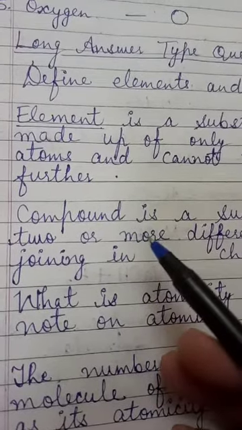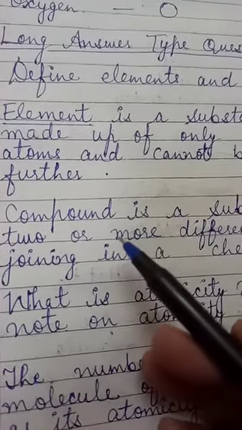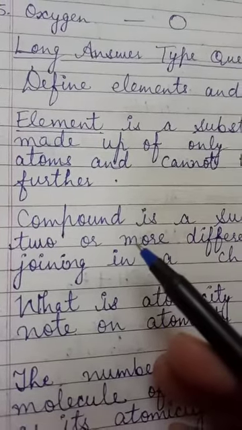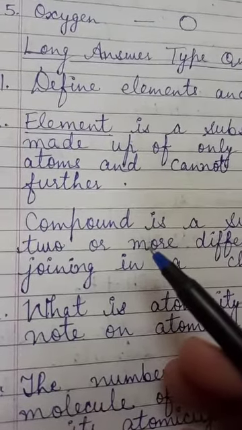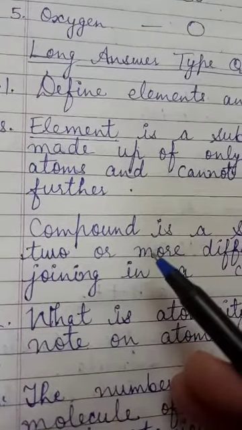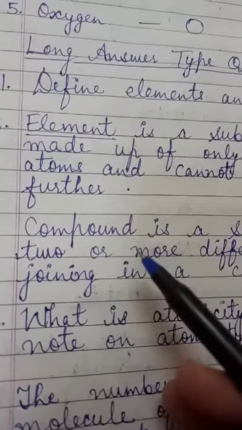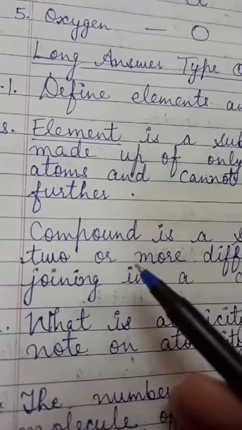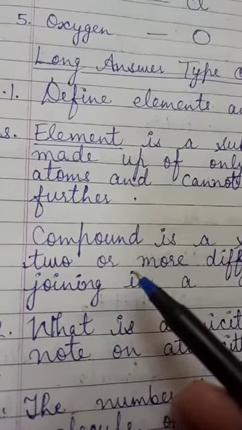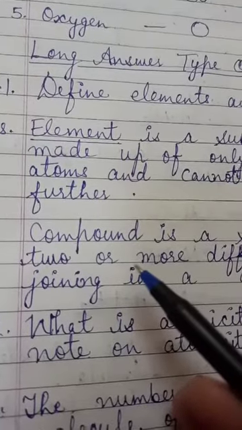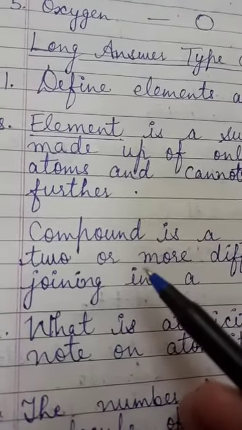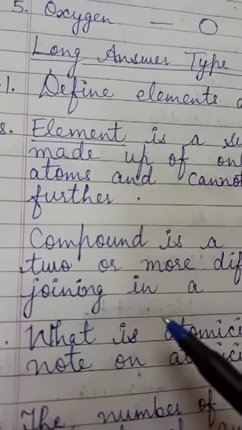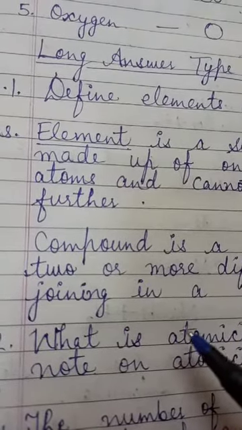Water has H2O. H2O means two hydrogen and single oxygen. When combined together, then only they can form a molecule of water or compound of water. We can't say that when 2 hydrogen atoms or 2 oxygen atoms combine together then they form water.